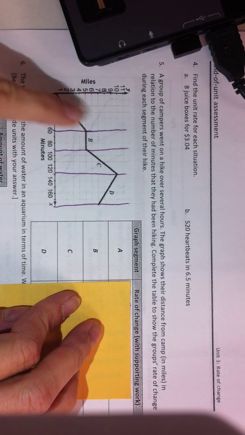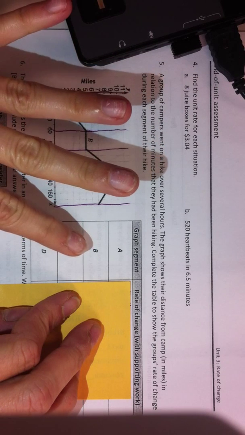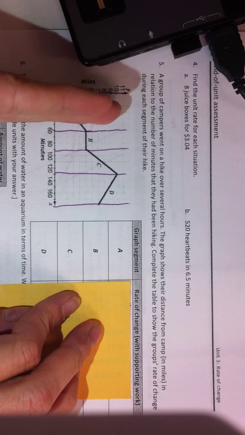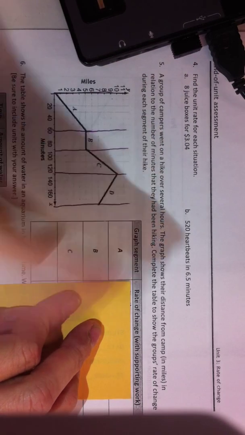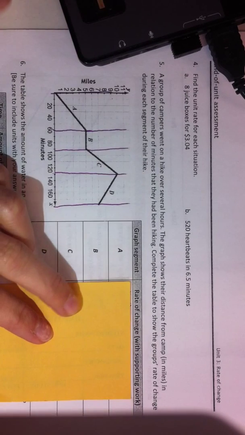So segment A, segment B, segment C, and segment D. So we've got 4 different segments here. That means they're going to have 4 different speeds because this graph shows the speed. Each section represents a different kind of speed. So we need to find the rate of change and show some supporting work.